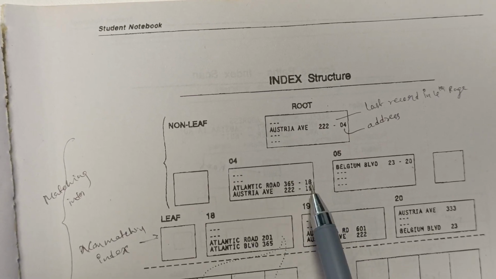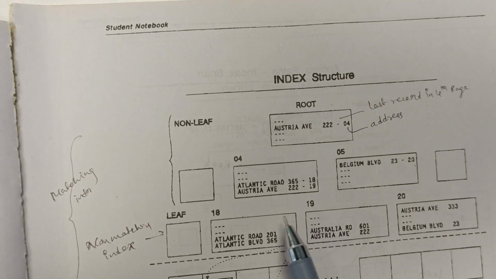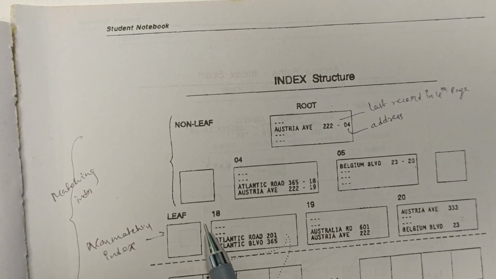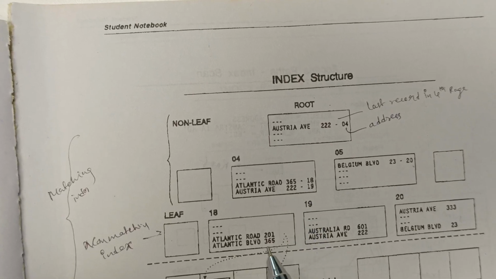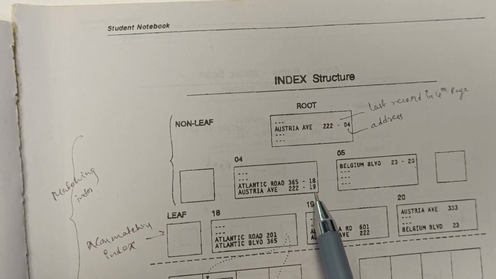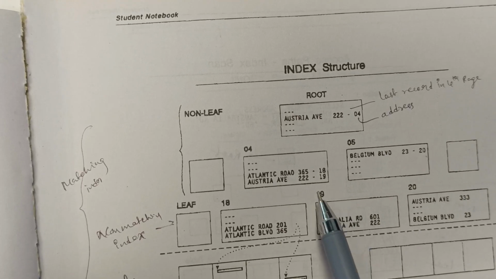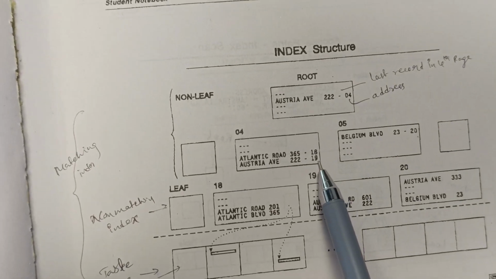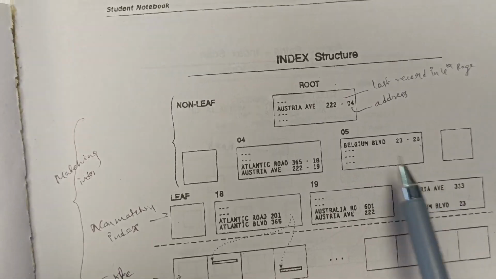You can see here that 04 has index entries 18 and 19. The primary keys are 18 and 19, and these contain the leaf pages. Whenever you access 365, it is present here in this table's leaf indexes. Similarly, whenever you access the record 322, it is stored in the leaf pages of 19 here, and it will go directly and access it.